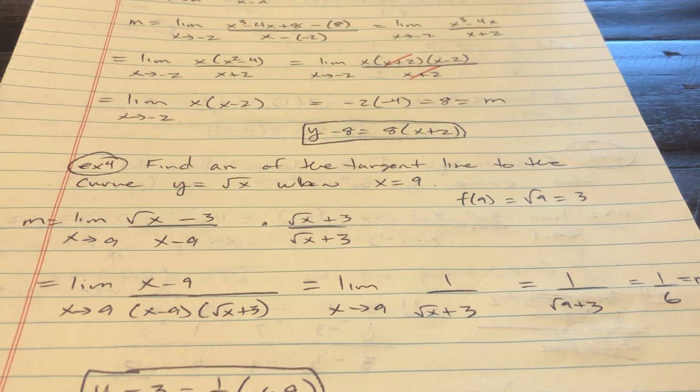Find an equation of the tangent line to the curve y equals the square root of x. You have one on your homework like this, when x is equal to 9.